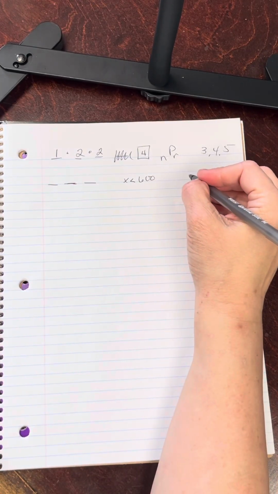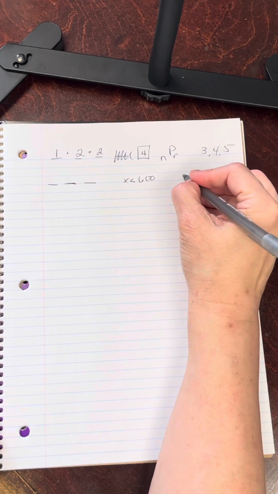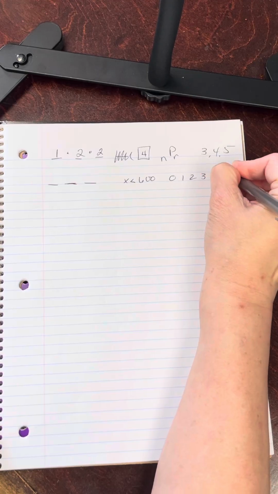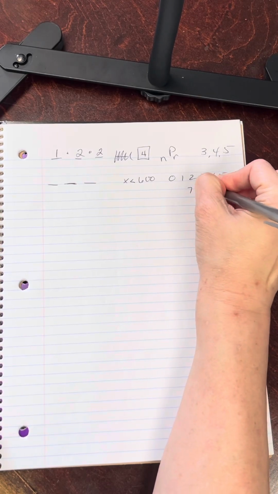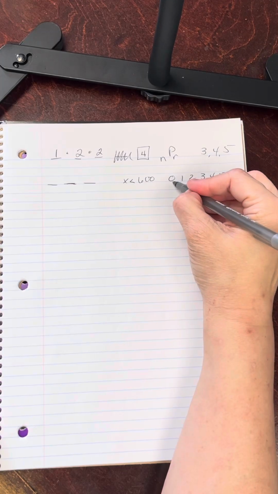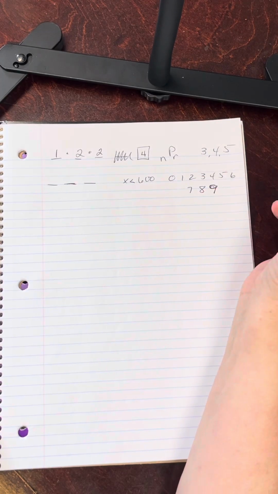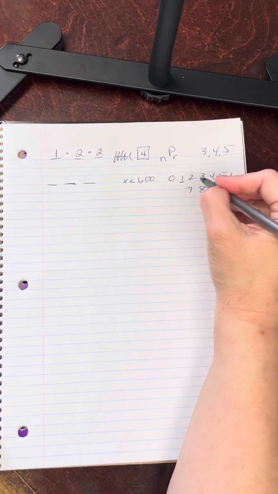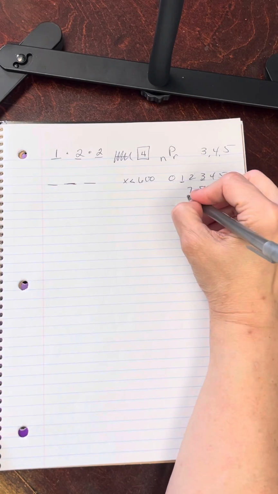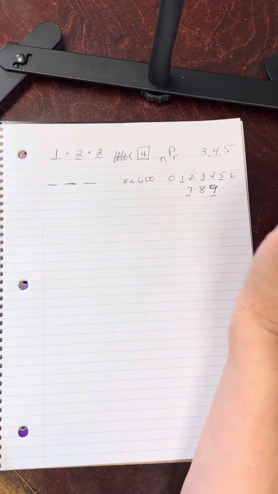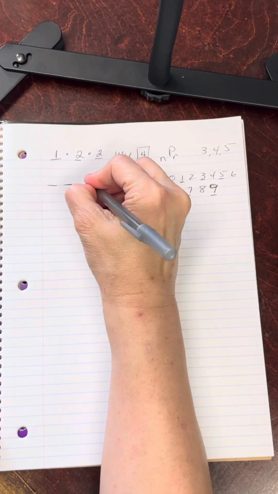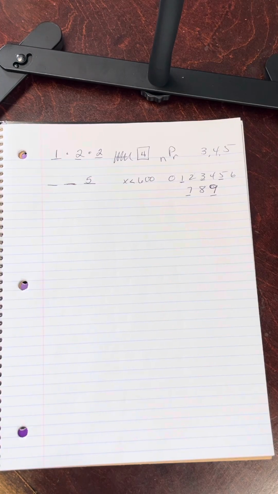What numbers can be odd? Let's just jot them: 0, 1, 2, 3, 4, 5, 6, 7, 8, and 9, because obviously 10 is no longer a single digit. If I use 0, it's not odd. 1 is odd, 2 is not, 3 is odd, 4 is not, 5 is odd, 6 is not, 7 is odd, 8 is not, 9 is odd. So 1, 2, 3, 4, 5 possibilities for my last spot.